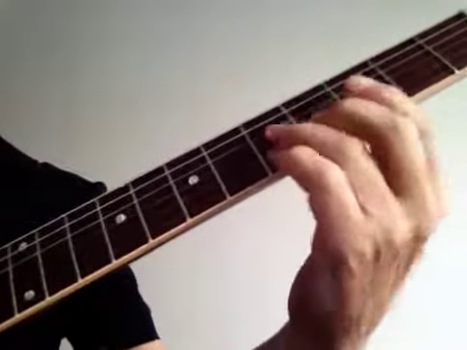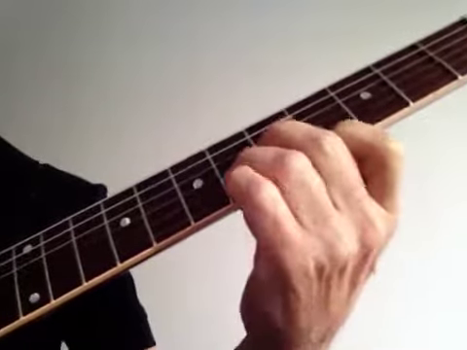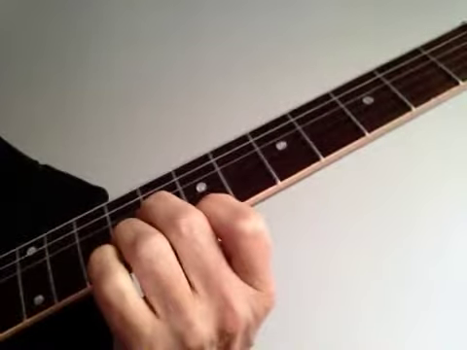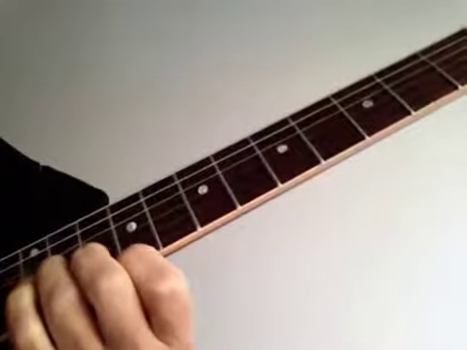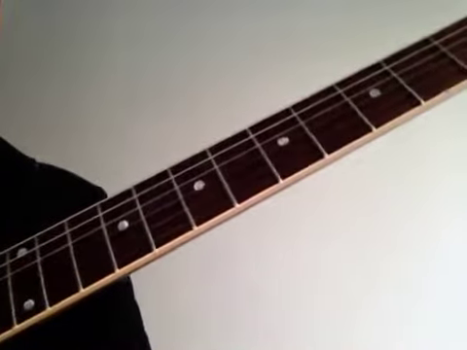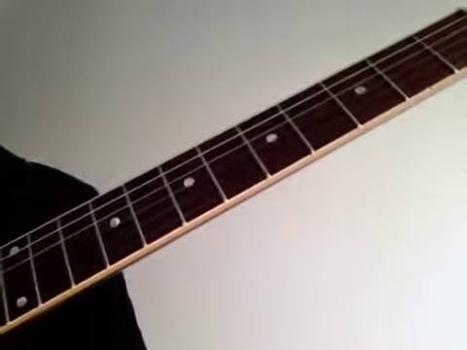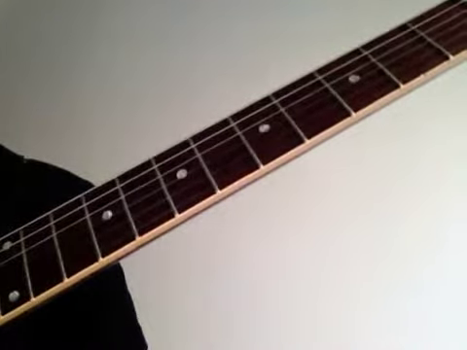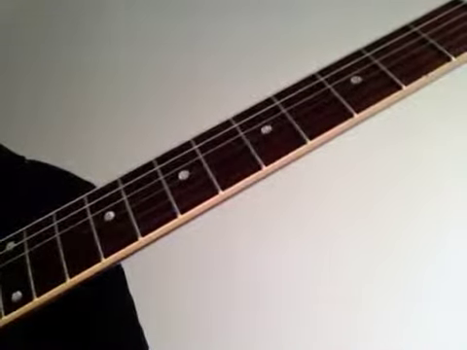So G minor, C minor, F minor, B flat minor, etc. and so on. And that's a kind of good method for getting familiar with the minor triad.